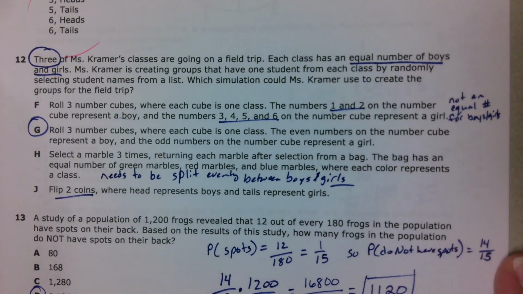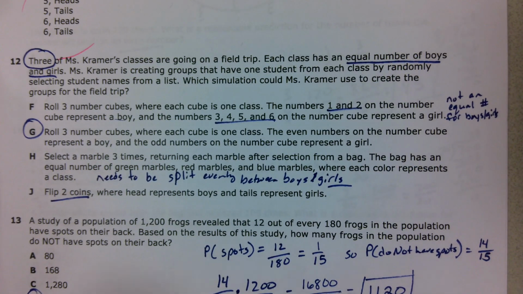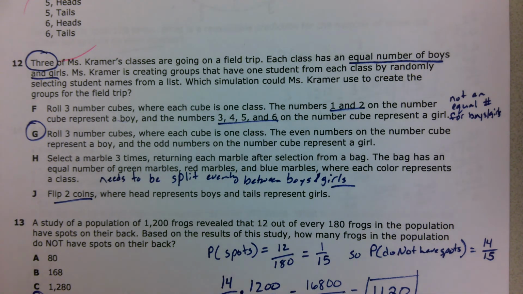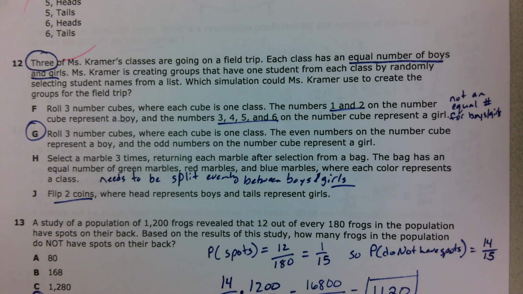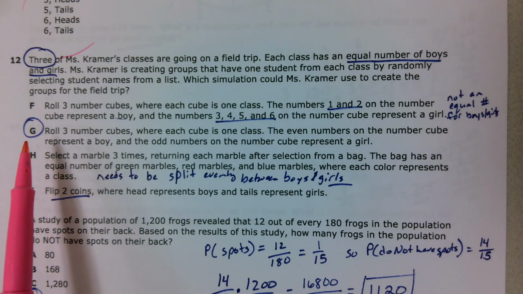Number 12, 3 of Miss Kramer's classes are going on a field trip. Each class has an equal number of boys and girls. Miss Kramer is creating groups that have 1 student from each class by randomly selecting student names from a list. Which simulation could Miss Kramer use to create the groups for the field trip? I've got it written for the other ones. I'm going to only talk about the correct answer.